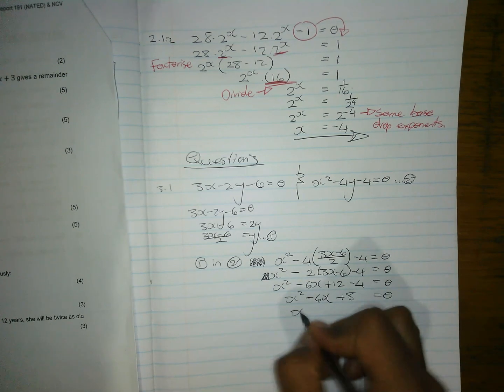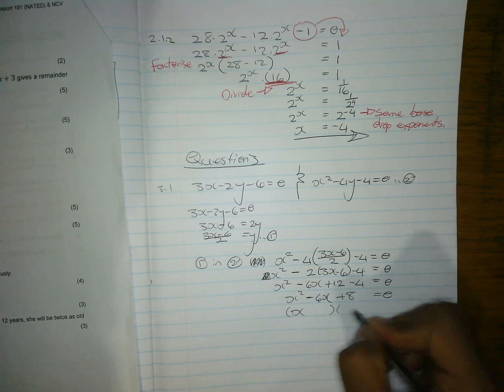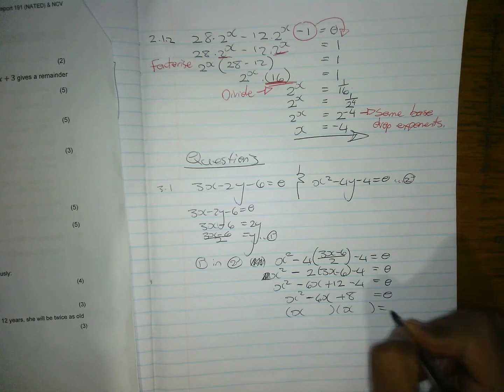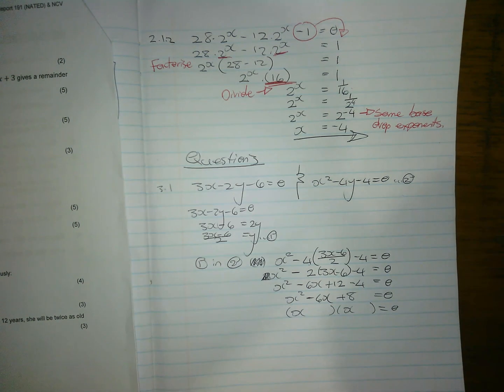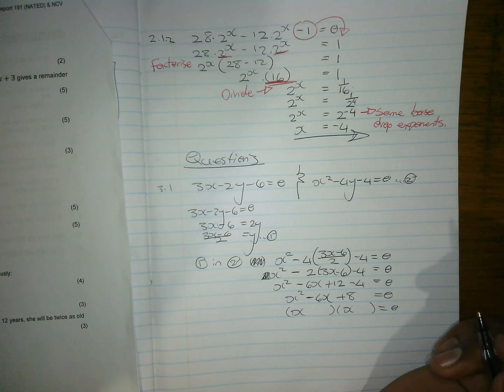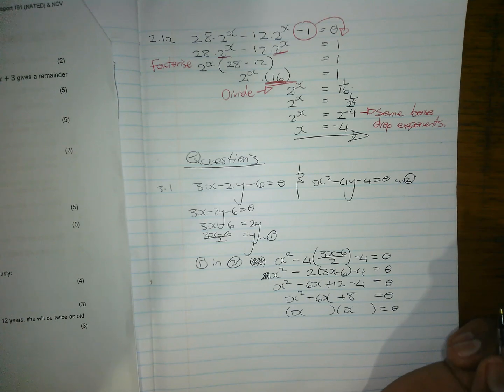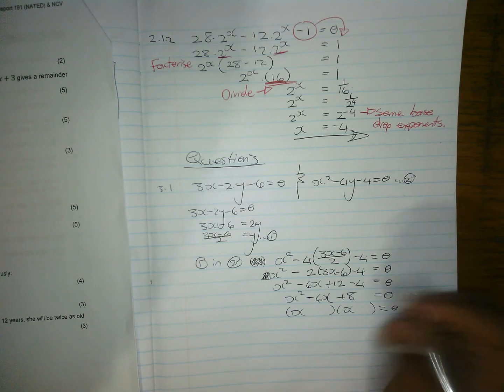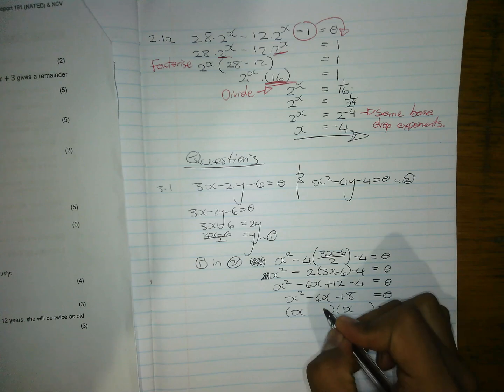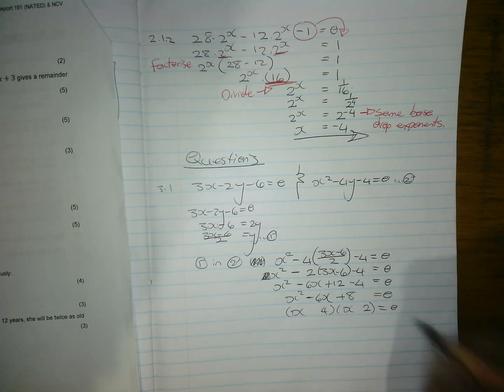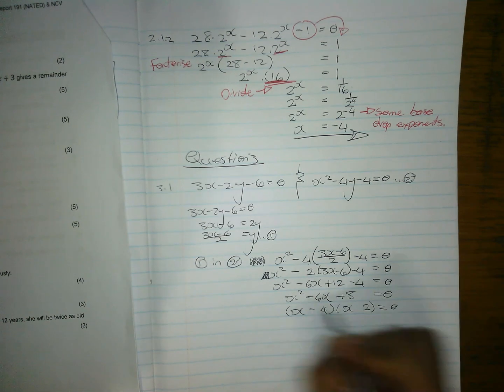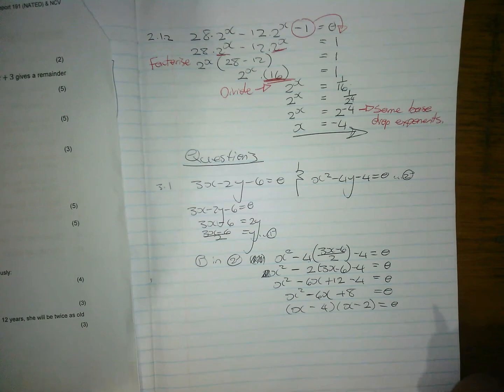Now factorize this. Two and four can work, yeah? 4 and 2, and then they're both negative.